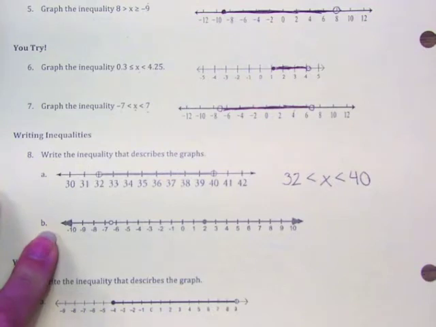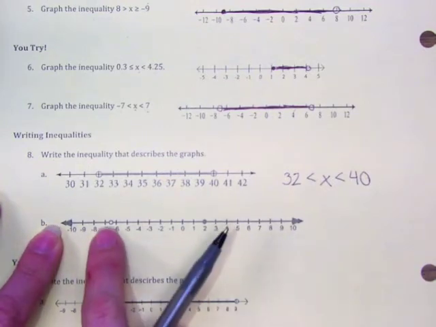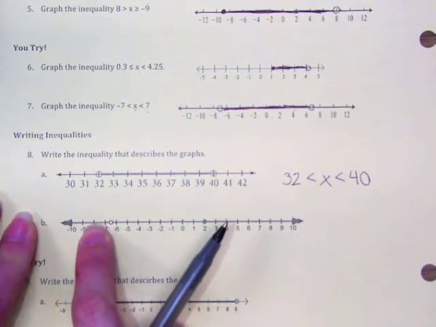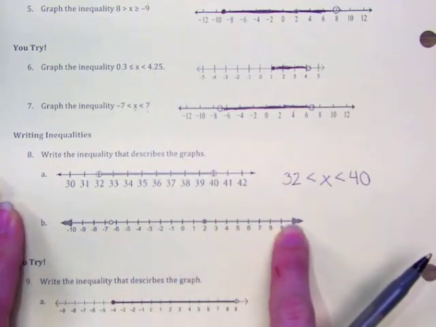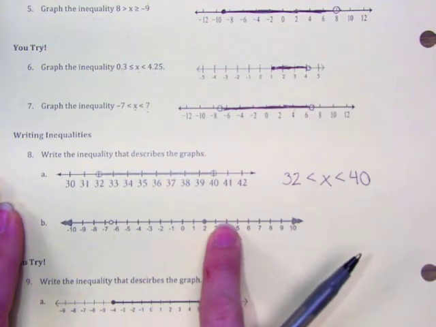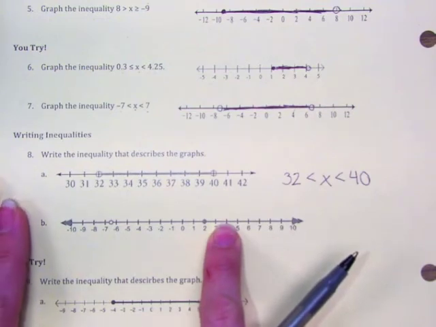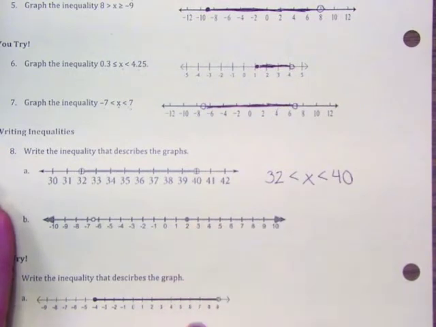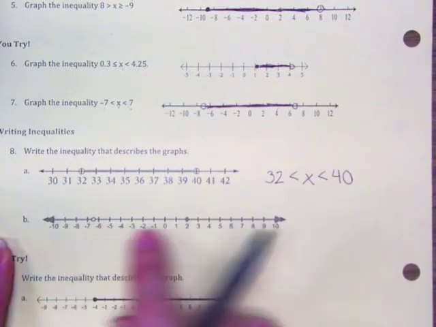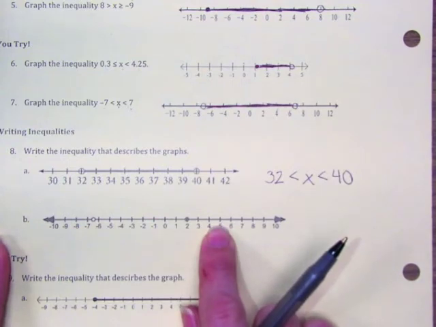Looking at B, unfortunately it's a little bit difficult to see, but we see our open circle, and it is shaded a little bit to the left here. And here we have a closed circle, and it's shaded to the right. To have those 2 different parts be part of our solution set, we need to have an OR inequality. The OR allows us to have 2 different parts. So I need to write the individual inequalities and separate them with the word OR.